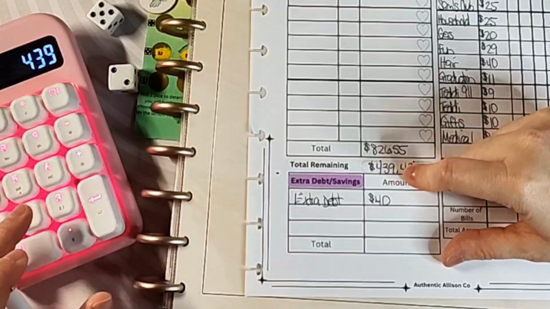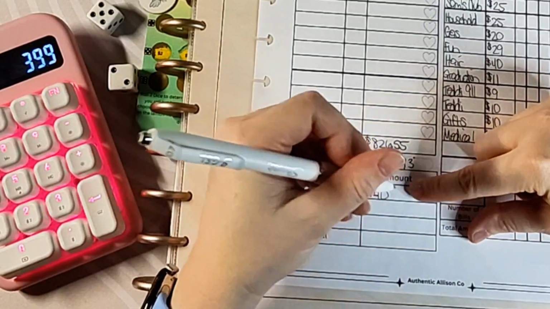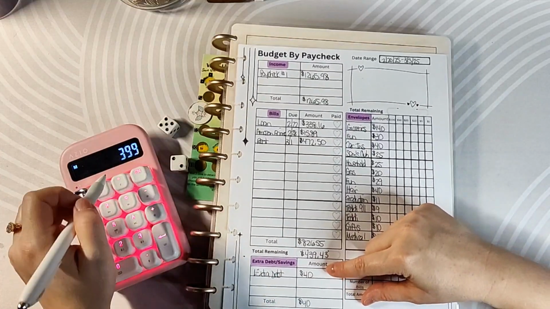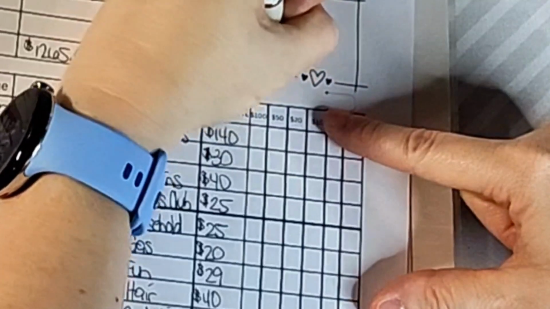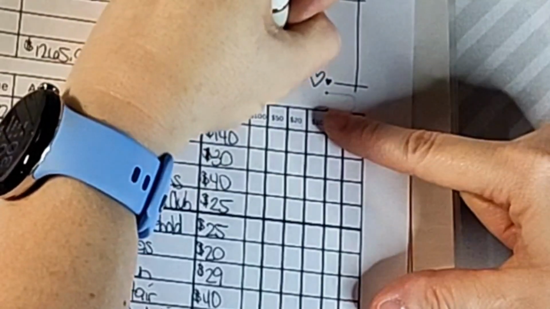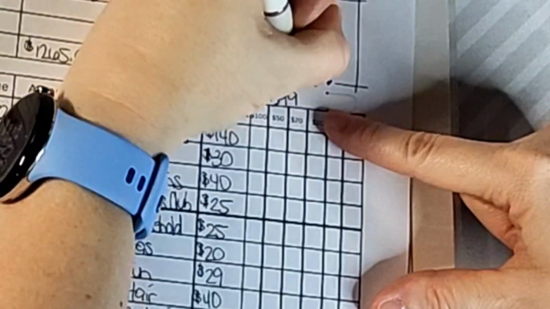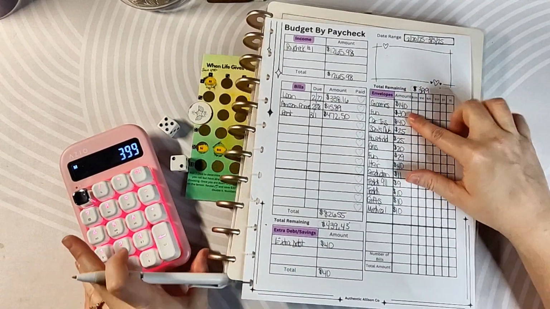So 439 minus 40. Oh, sorry, let me write the 40 in here. So that means that 399 is what I have total remaining, which if I count up these categories, is what should be here. So let's go ahead and check that.